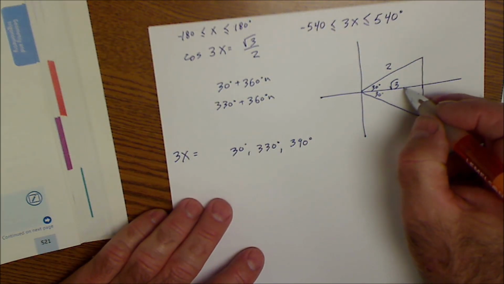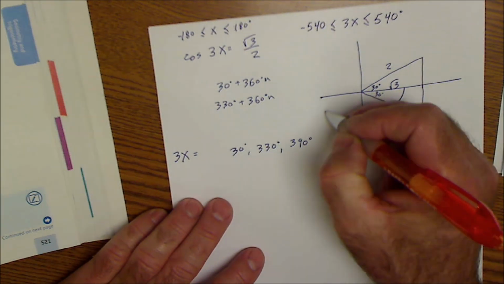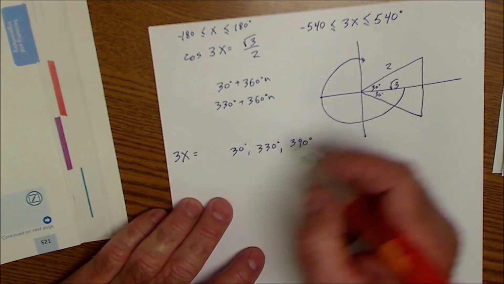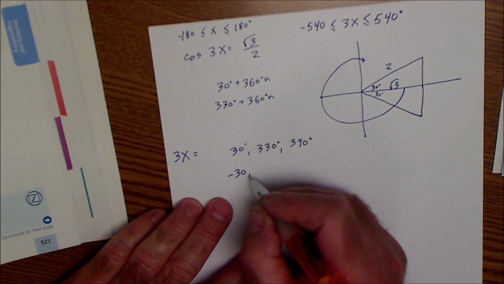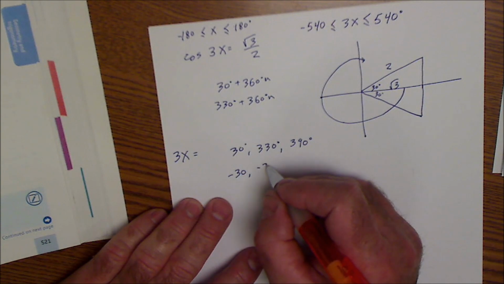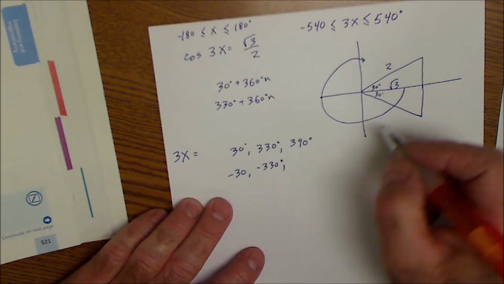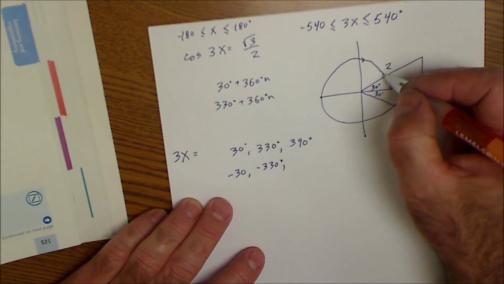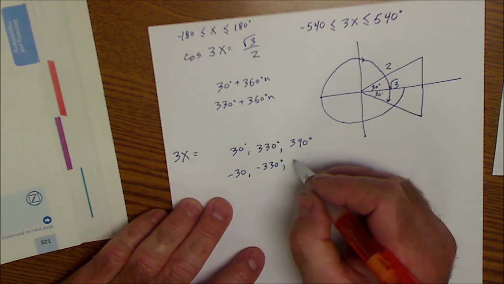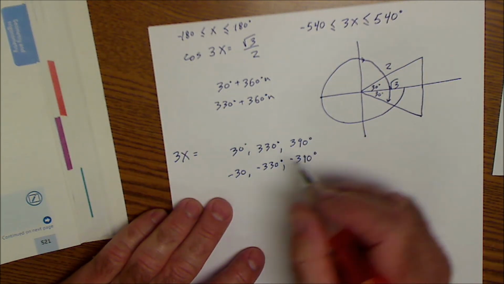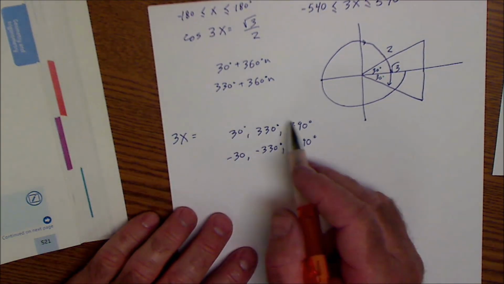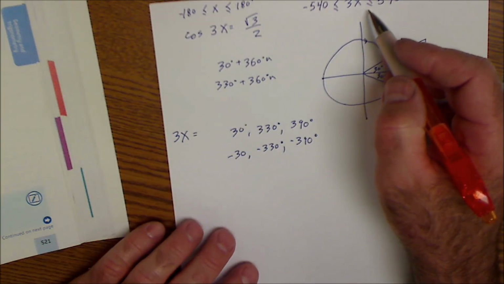Going in this direction between 0 and negative 540, negative 30 would work, negative 330 would work, and then also negative 390 would work. So 3x could equal any one of these 6 values in this given domain.